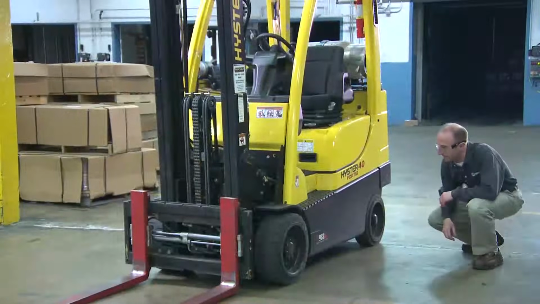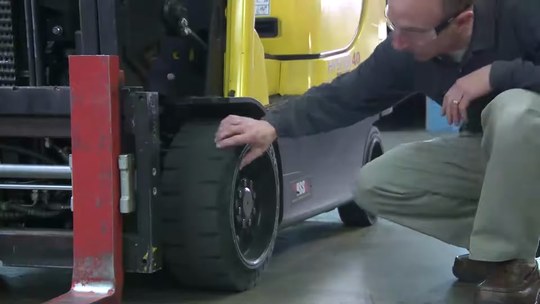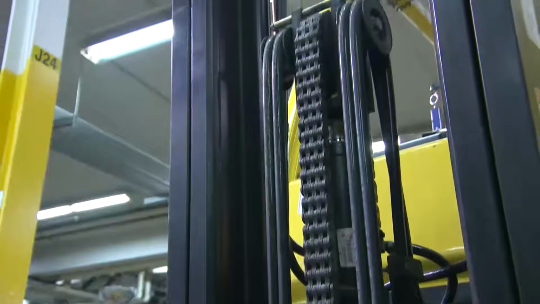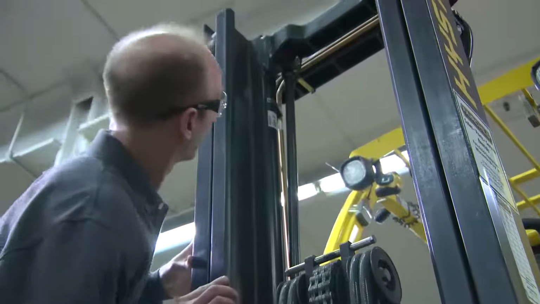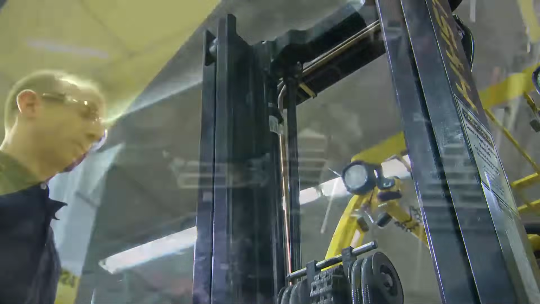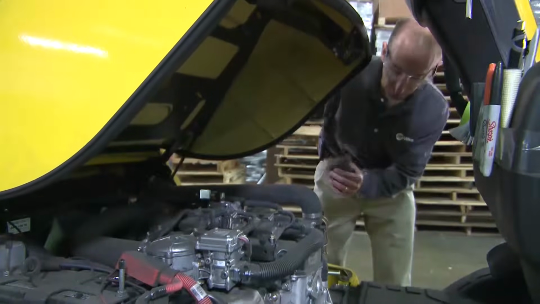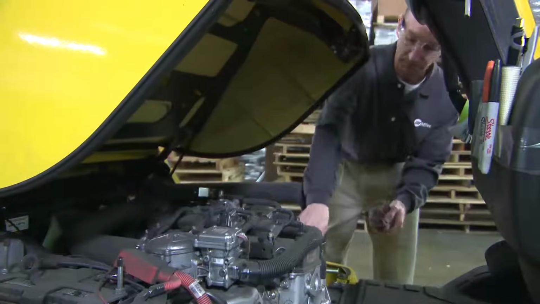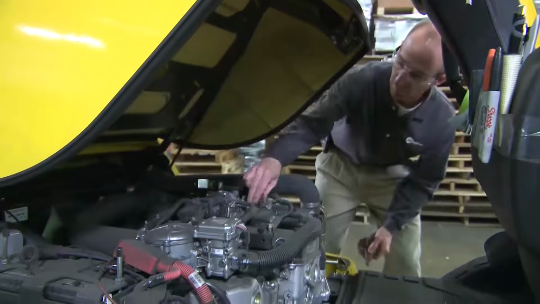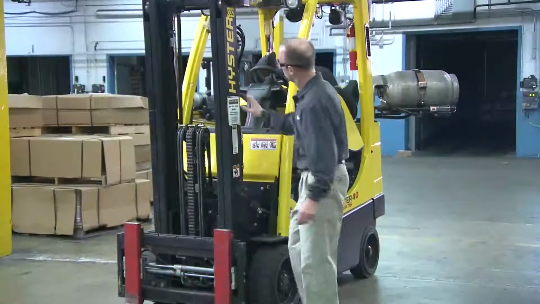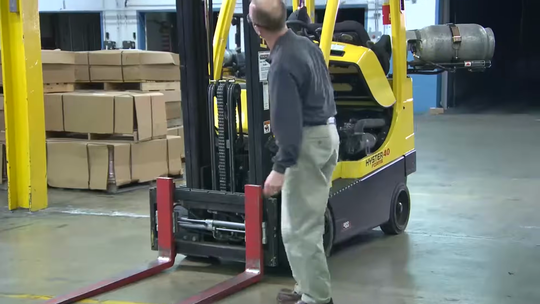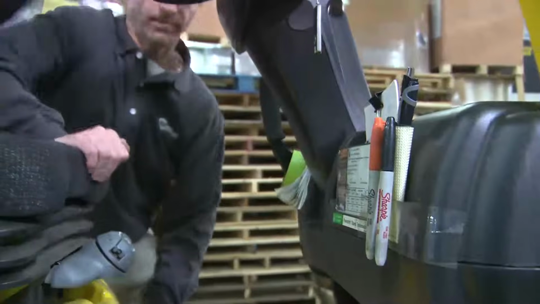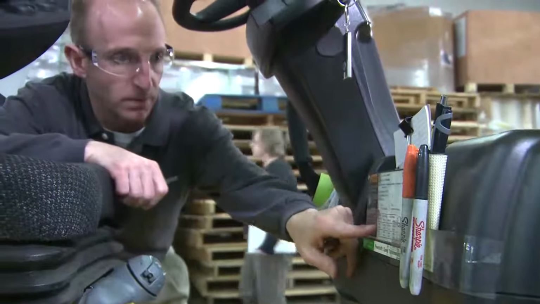When performing the walk-around, start with the tires, making sure that they're in good condition. Inspect the belts, cables, and hoses for defects or signs of excessive wear, such as cracks, pinholes, or leaks. Check the fluid levels and look for signs of leaks in the area. The engine or power source should be in good condition without any loose connections. Scan the forks, backrest, mast, and overhead guard for any cracks, dents, or broken welds. And make sure you can read the data plate and any warning label.